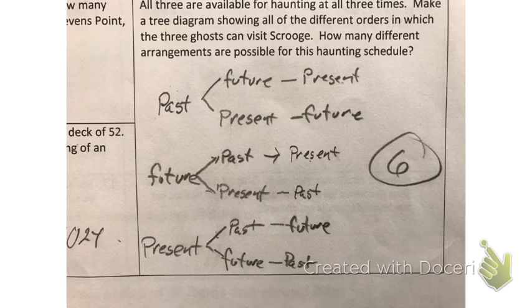Another way to think about this is how many possible ghosts could show up at 1 o'clock? 3. Well, yeah, one. But out of 3. If I just open my eyes, there's 3 possible that could be in front of me. 1 is actually showing up, but it's 3 possible. How many are possible to show up at that next hour? 2. How many at the last one? 1. So it's 3 times 2 times 1.